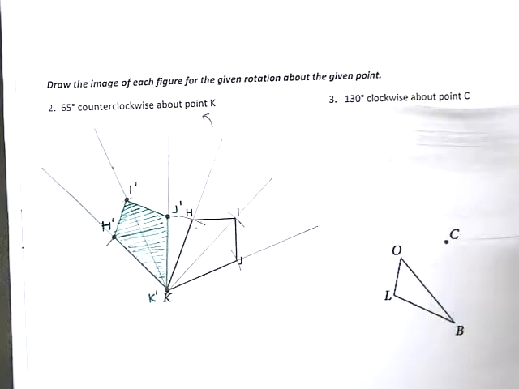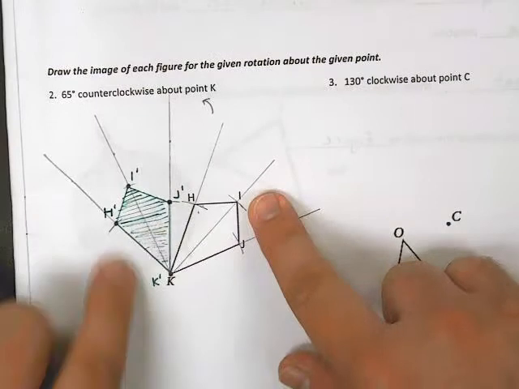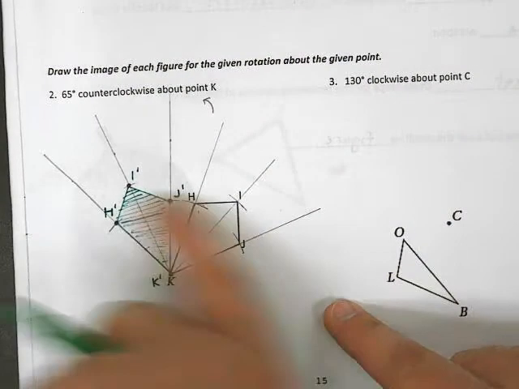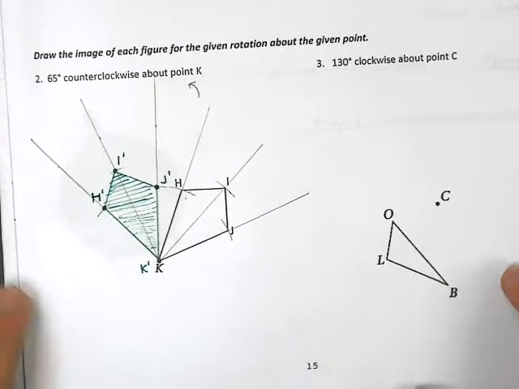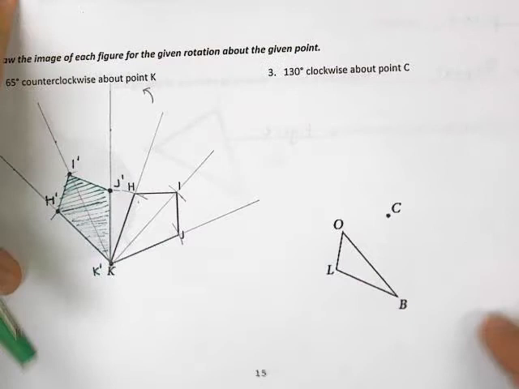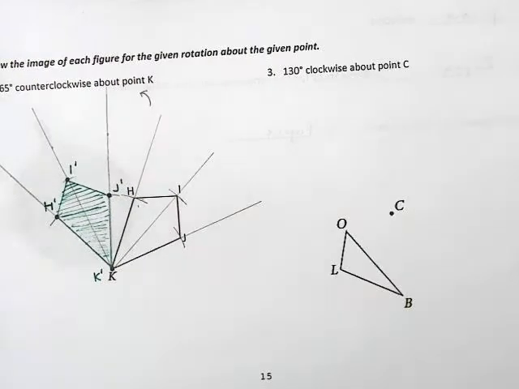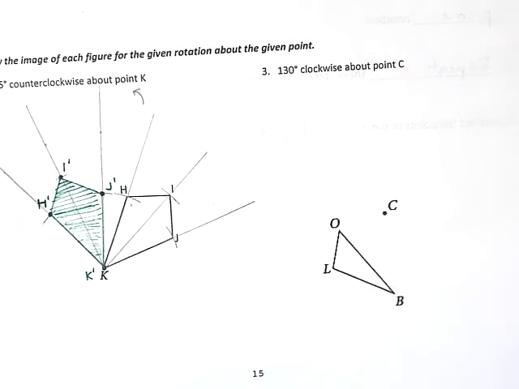So something like that. And if you notice now, what happened? I had my original, and it did what? It moved 65 degrees in a counterclockwise fashion. Okay? So let's do one more together on this video, and then we'll practice a ton in class. We will get a lot of practice time in class.